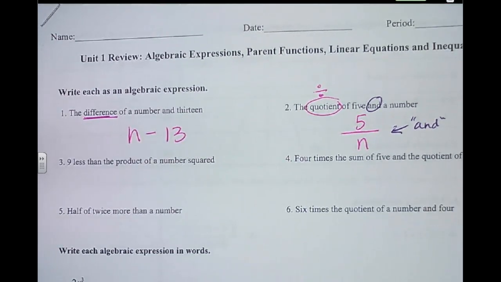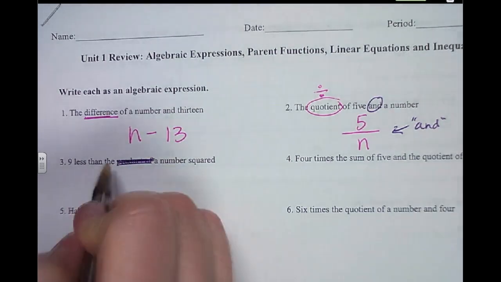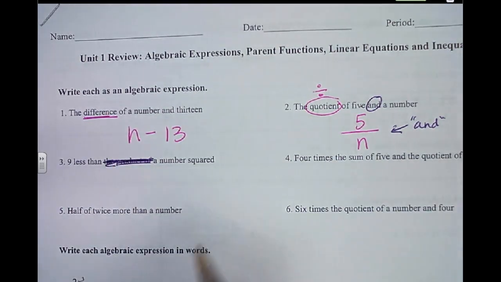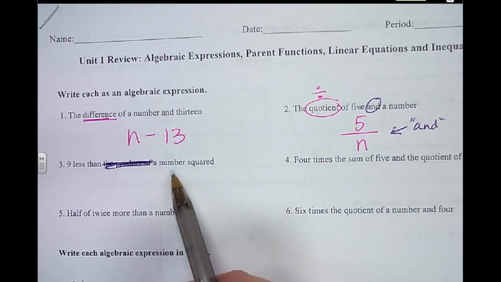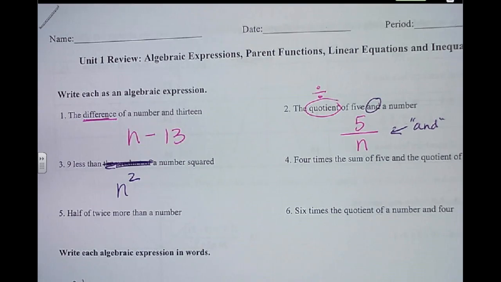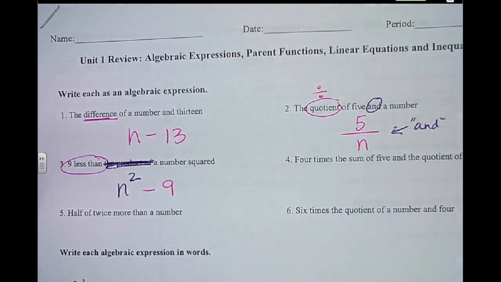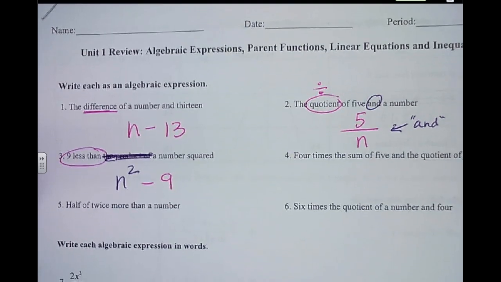Number 3, 9 less than a number squared. On this one you have to work backwards. A number squared means I'm going to do n and put a little square there, so you're multiplying it by itself. And then when you see 9 less than, make sure that you put this at the back. Minus 9. N squared minus 9.